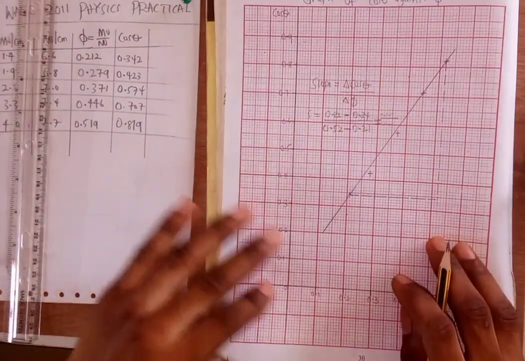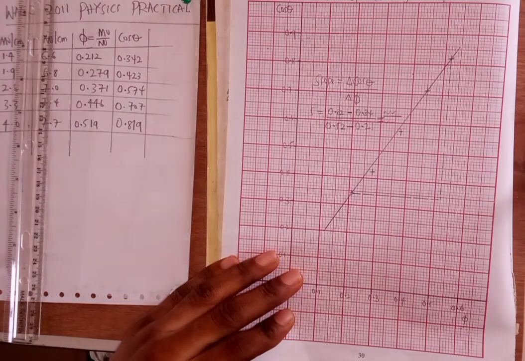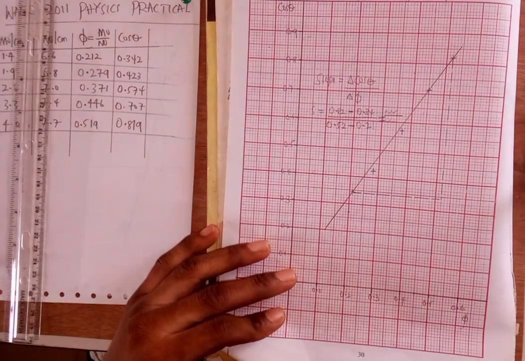So simple. So the next thing after that is that they requested for you to state two precautions taken to ensure accurate results.